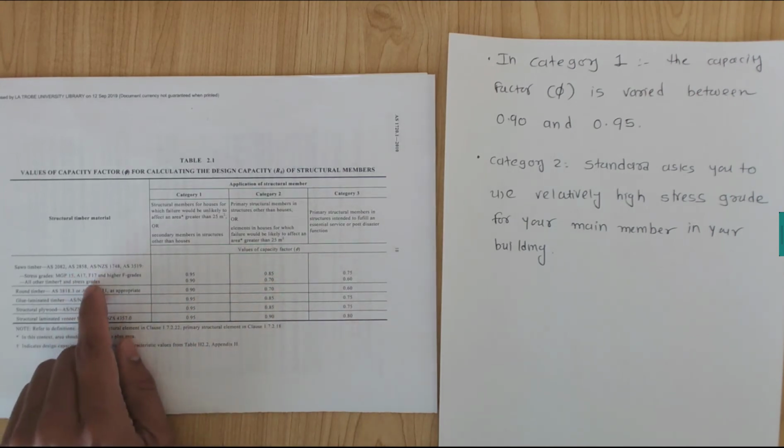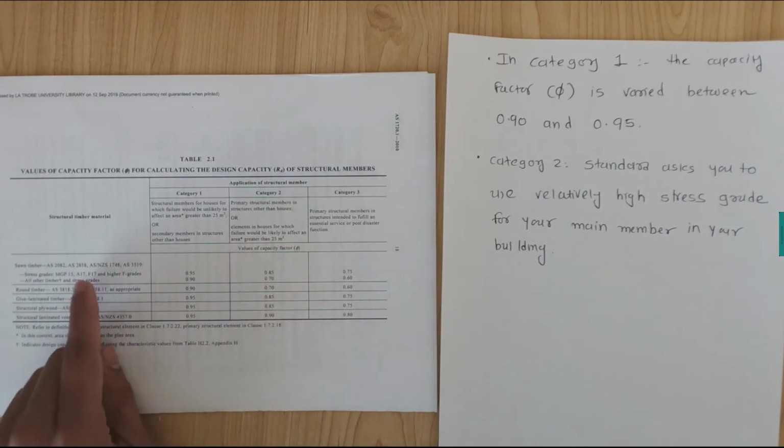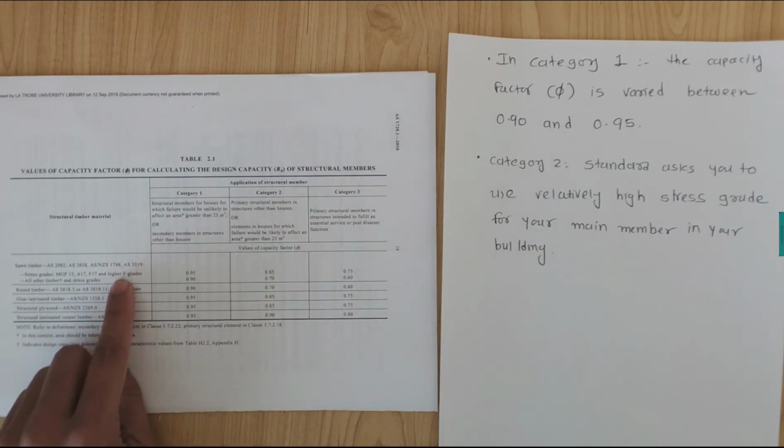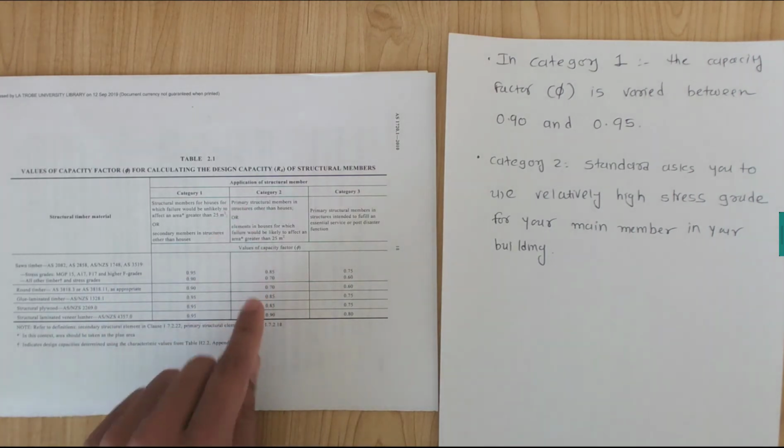If you are using a lower grade, your design is penalized by 15%. Your reduction is 0.85 to 0.75, so a 15% reduction is found here. The standard emphasizes that designers use higher grades of timber so your design will not be penalized. It's just 0.85 for category 2.